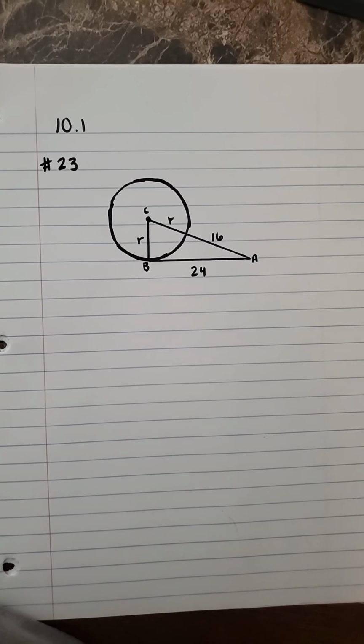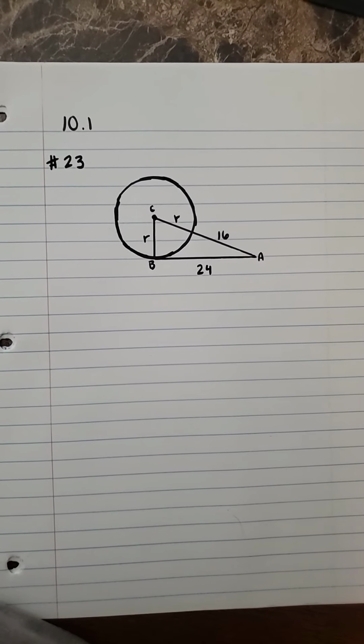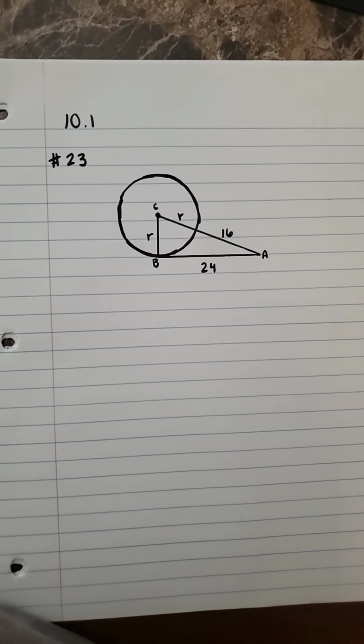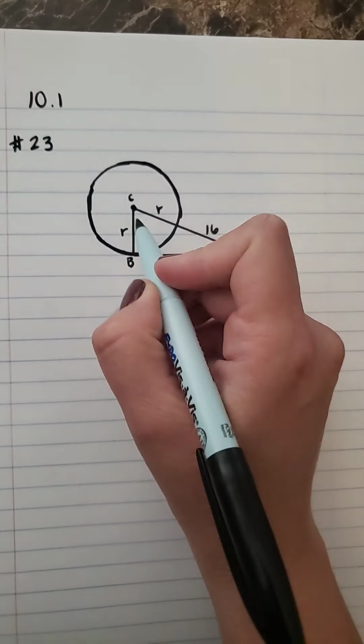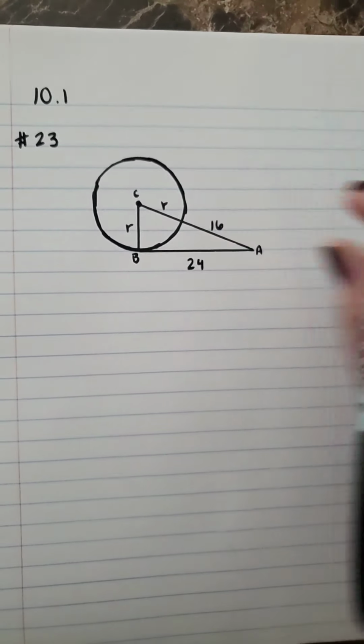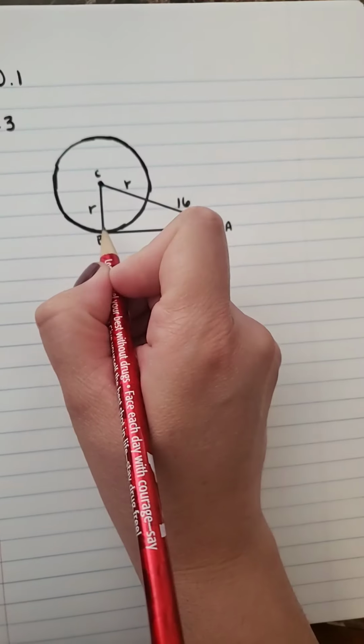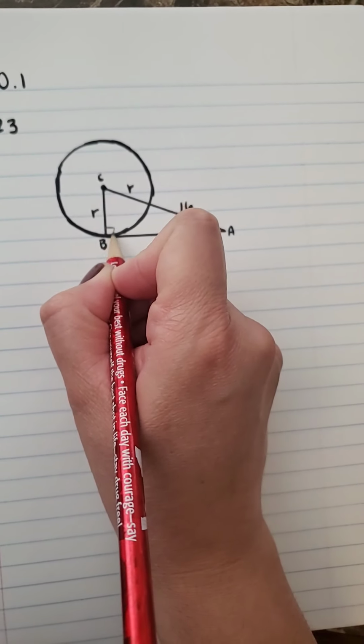Hey, so I'm going to go ahead and walk through how to do problem 23 on 10.1. So if you look at number 23, I did the best I could to draw it out. Since this right here is a circle, that's a radius. I think they told you in there that this corner right here is 90 degrees.